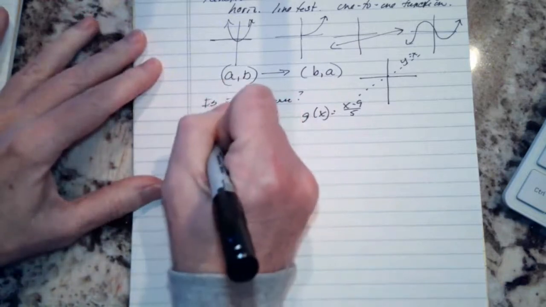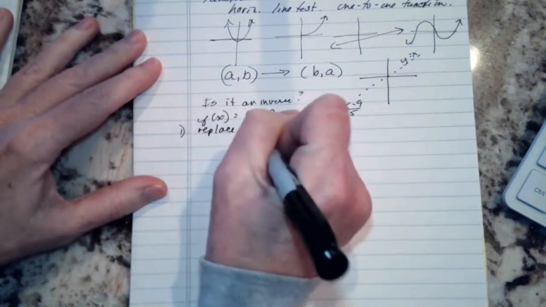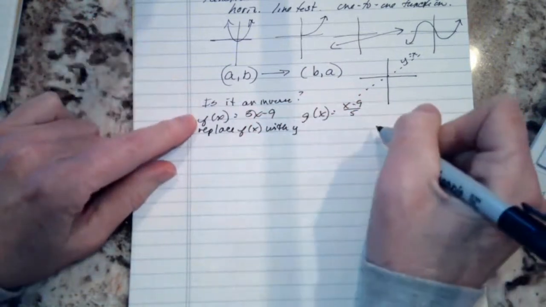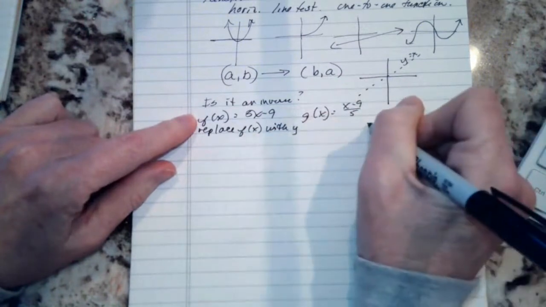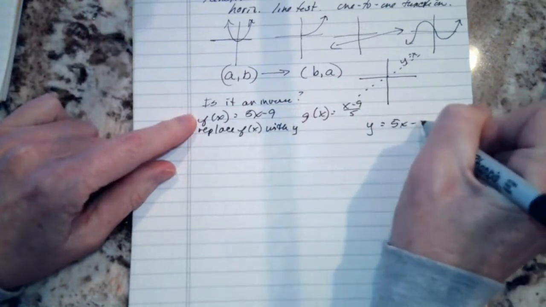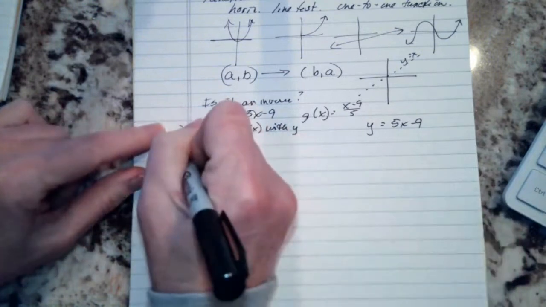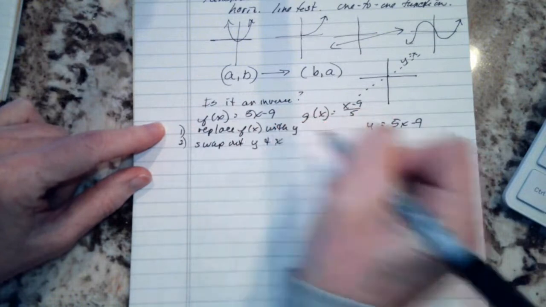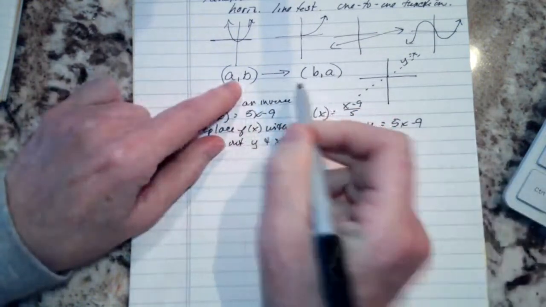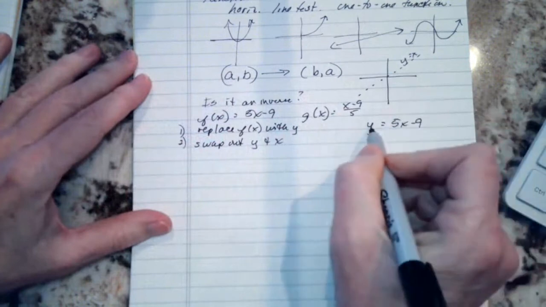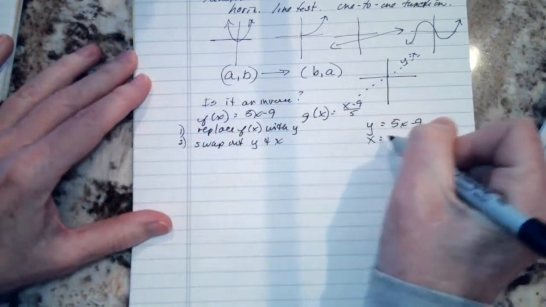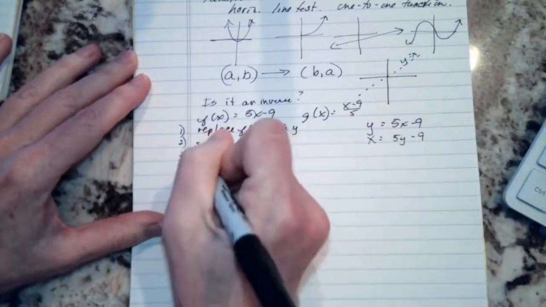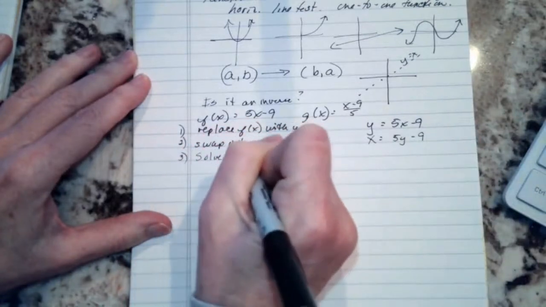First thing we're going to do is replace f of x with y. So let's do that in this one. We've got f of x equals 5x minus 9. Let's change it to y equals 5x minus 9. Then we are going to swap out the y and the x, literally going to have them change places. So now we will have x equals 5y minus 9. The third step is we're going to solve for y.